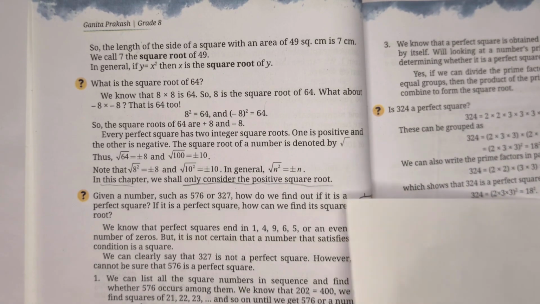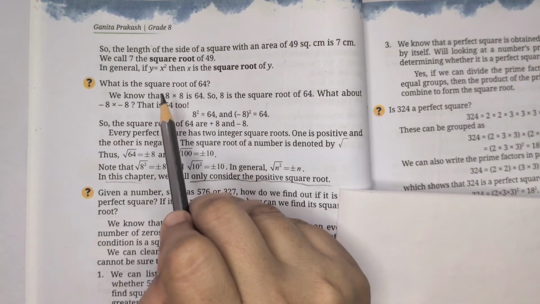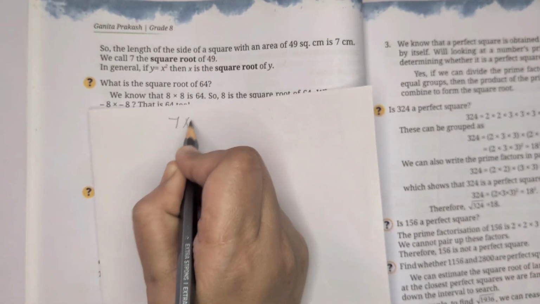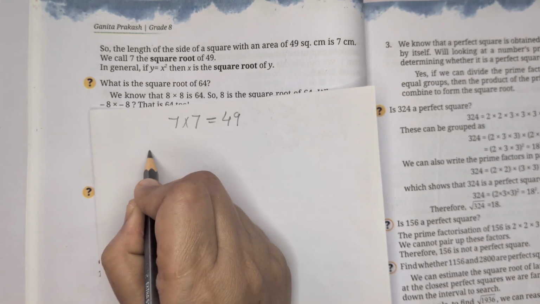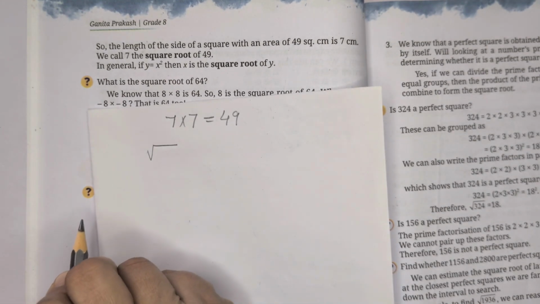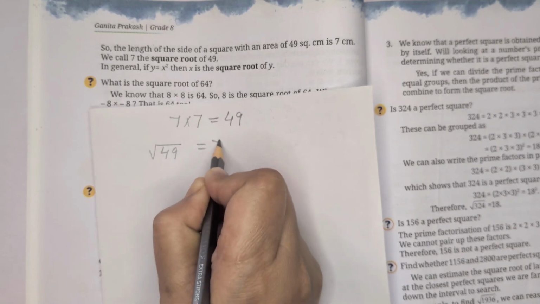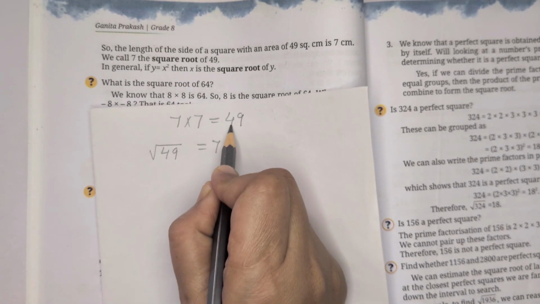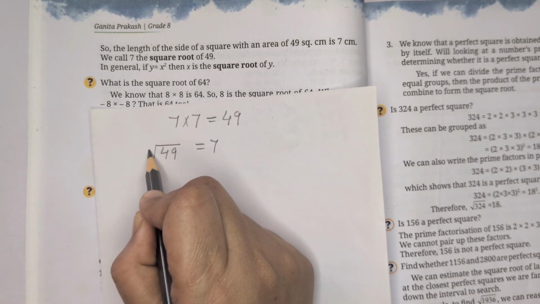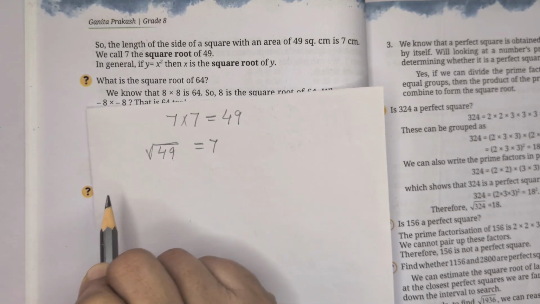Next is square roots. Here 49, we know that 7 into 7 is equal to 49. So square root means, for example, 7 into 7 is equal to 49. The square root sign we represent in the same way. The square root of 49 is equal to 7. So 49 is a square number, and the square root of that number, 49, is equal to 7.